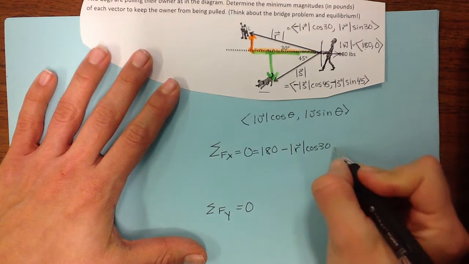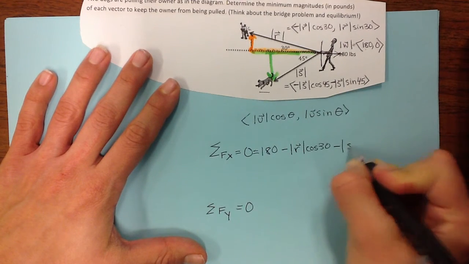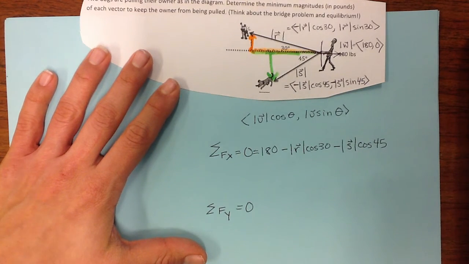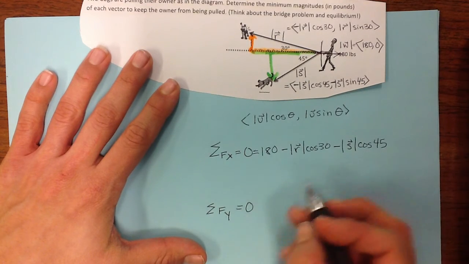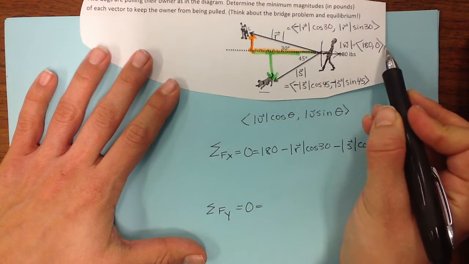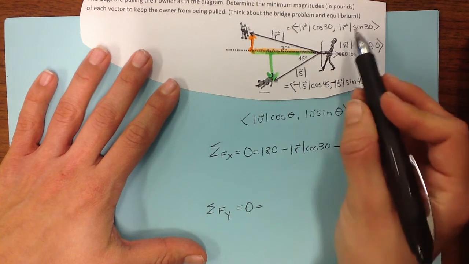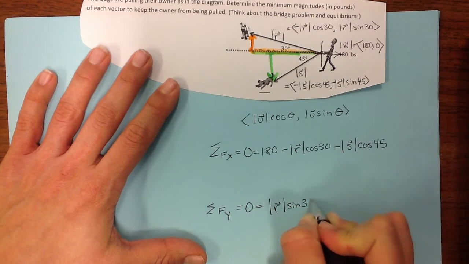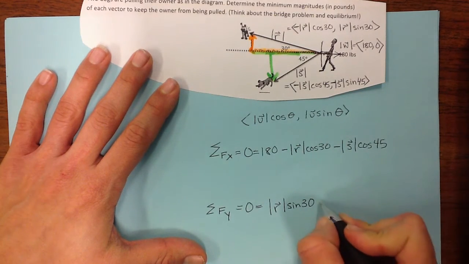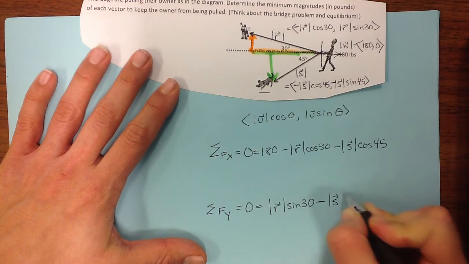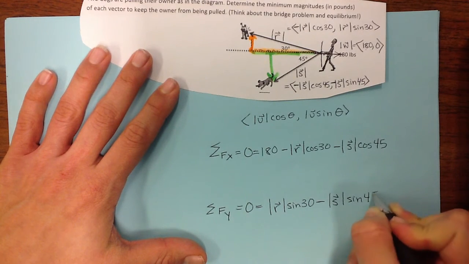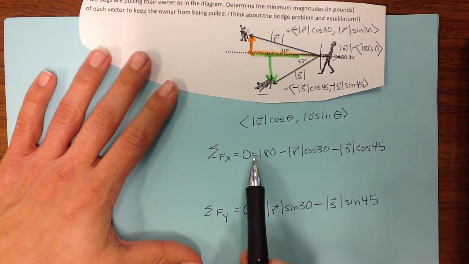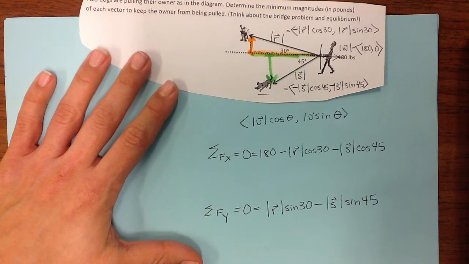And dog S, his horizontal component is a negative magnitude of S cosine of 45. Now let's look at their vertical components. The dog walker has 0 vertical component. Dog R is the magnitude of R times the sine of 30. Dog S is a negative magnitude of S, sine of 45. These forces are all going to add up to 0 in the x direction, 0 in the y direction.